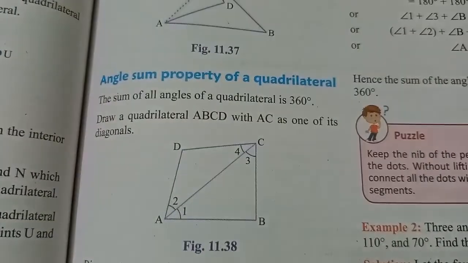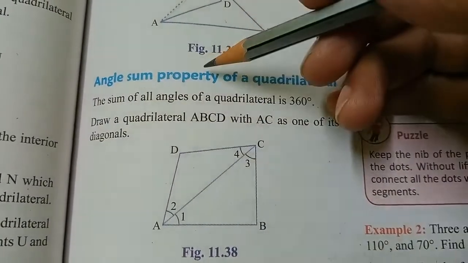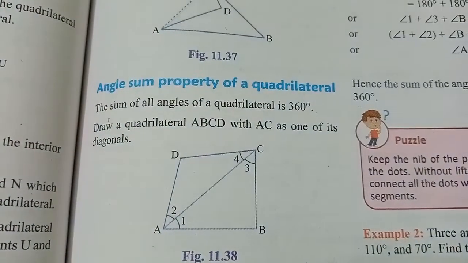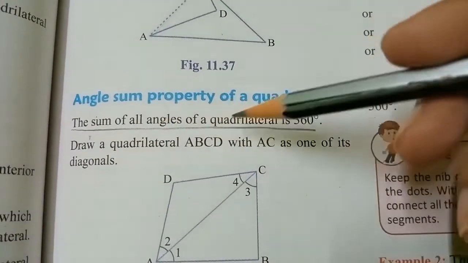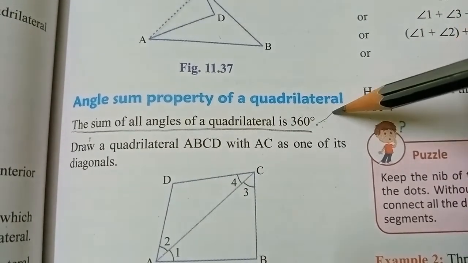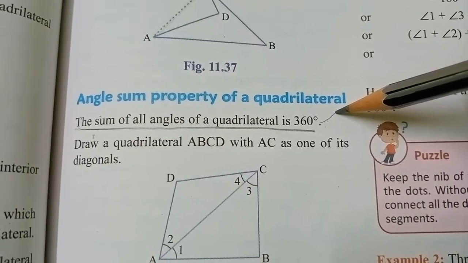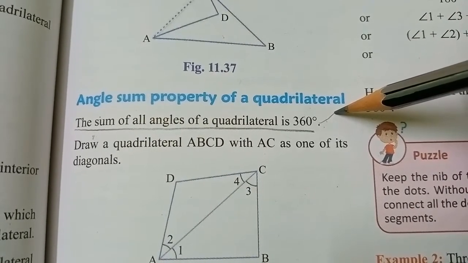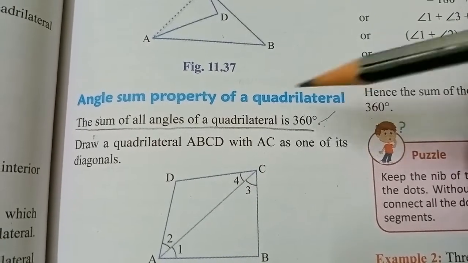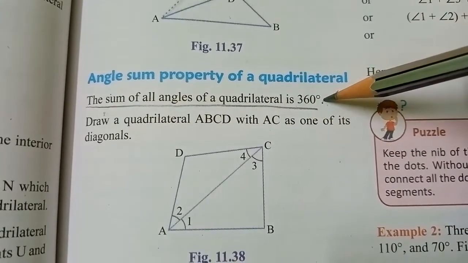Next, angle sum property of a quadrilateral. What is the sum of all the angles? This is the main statement: the sum of all angles of a quadrilateral is 360 degrees. You have to remember this always, because in many questions you will need it to solve. Like in a triangle, the sum of all the angles is 180 degrees, here the sum of all the angles of a quadrilateral is 360 degrees.